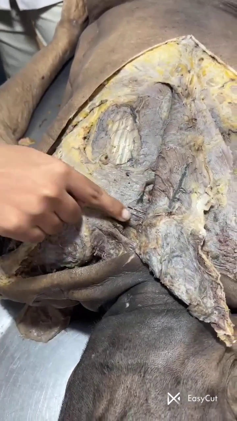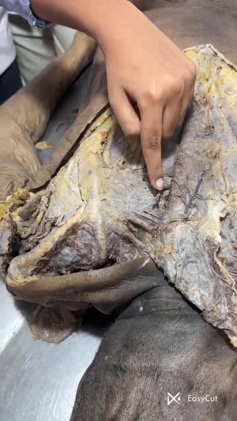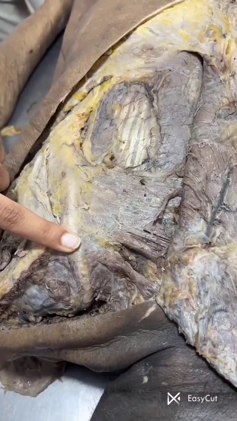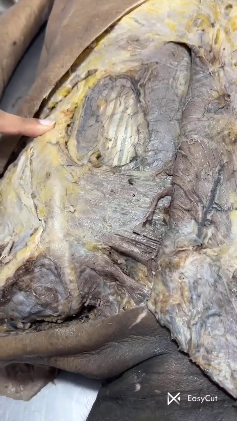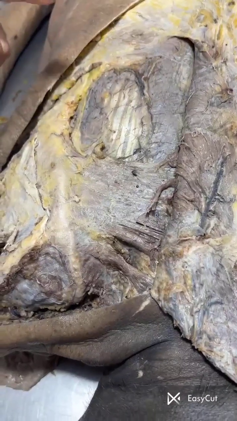This muscle is the rhomboid major, which originates from the T2 to T5 spines, and it is inserted along the medial border of the scapula between the root of the spine and the inferior angle. It is supplied by the dorsal scapular nerve, and its action is retraction of the scapula.